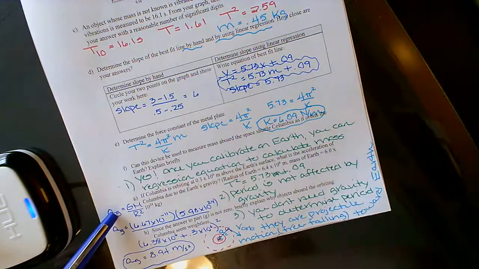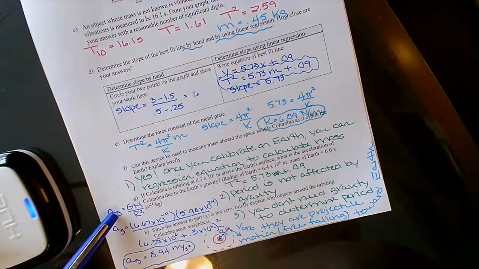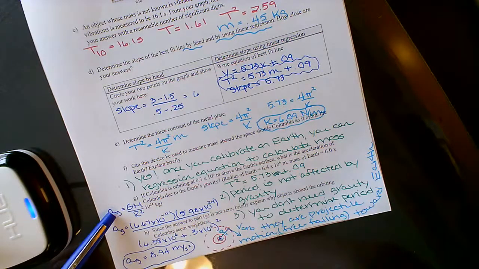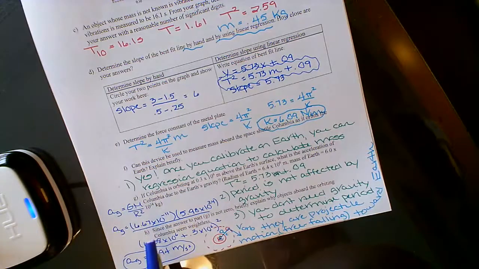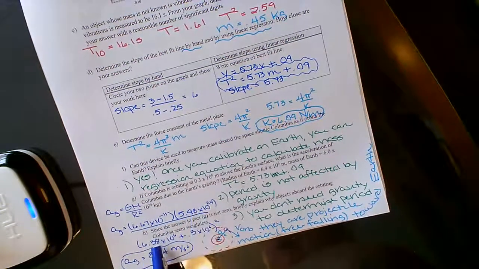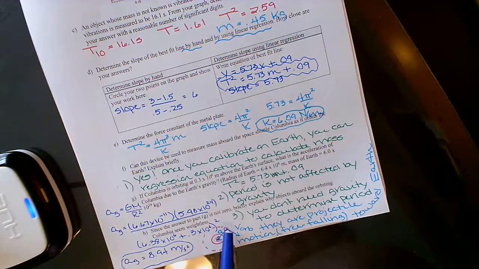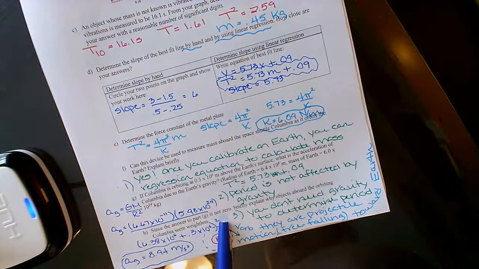So what they're really testing you here is, do you remember the equation for acceleration due to gravity when it's not 9.8, when it's not near the surface of the Earth. So it's GM over r squared. r squared is the radius of the Earth plus how high I am, squared.